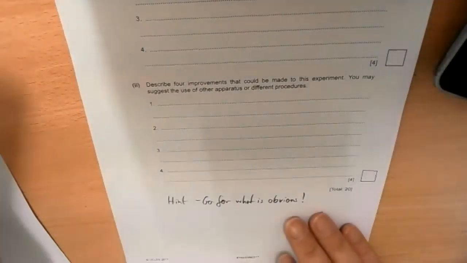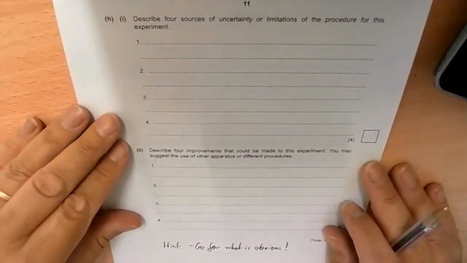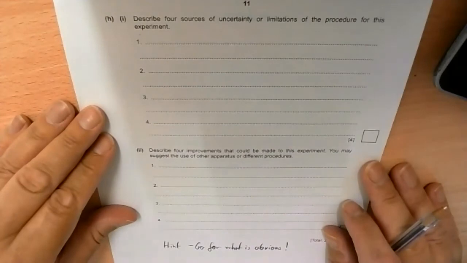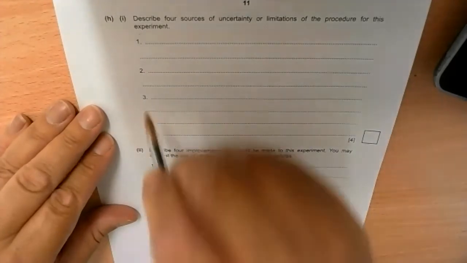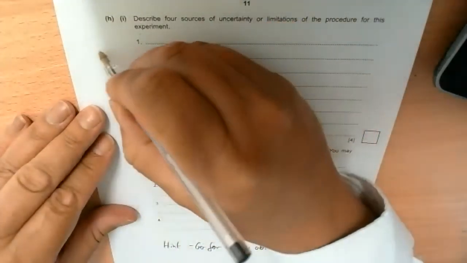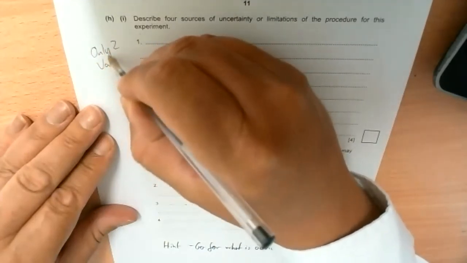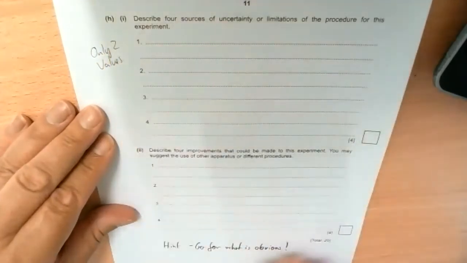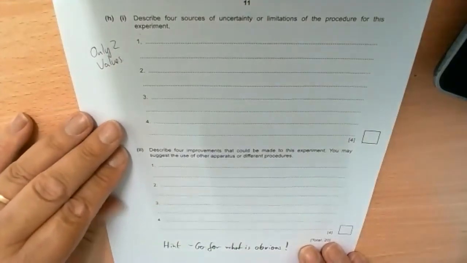And then this is the bit where you've got to use your imagination a little bit to describe your 4 sources of uncertainty or limitations in the procedure. So the obvious one, because my hint here is to go for what is obvious. So what's obvious here is you've only got 2 values. You've only got 2 values of x and y, so of y and m.